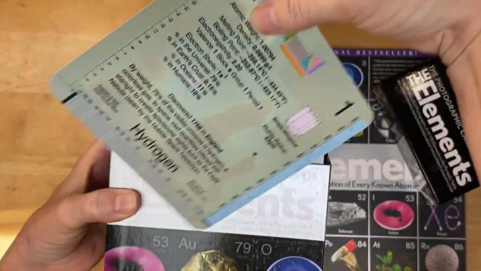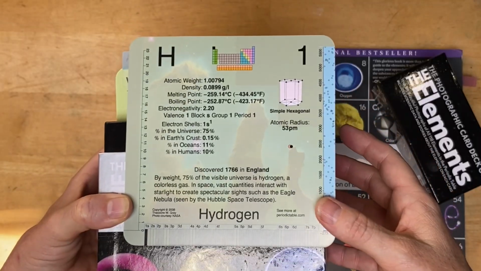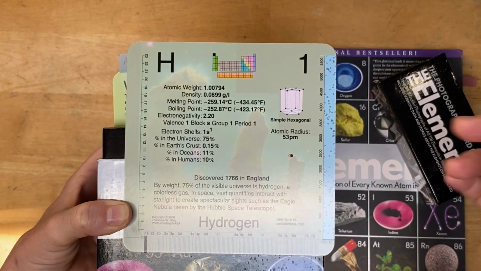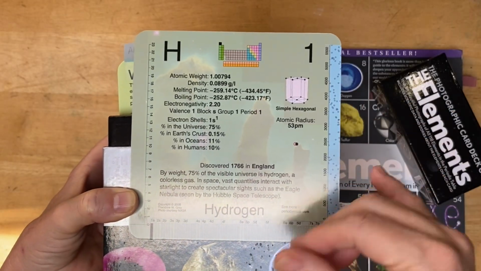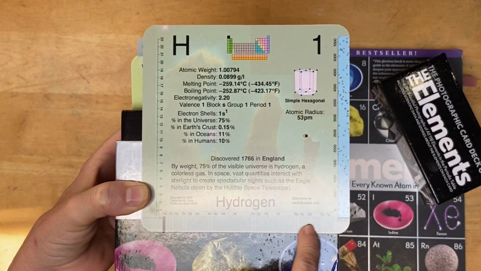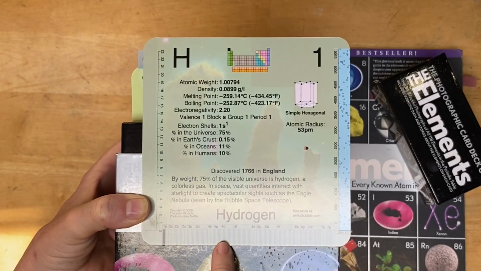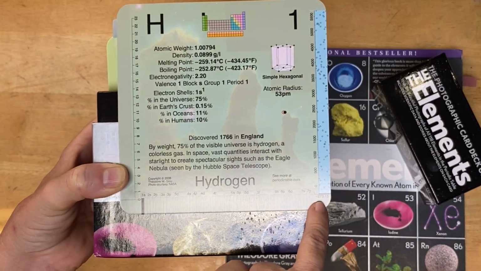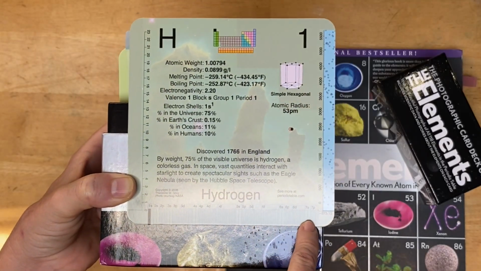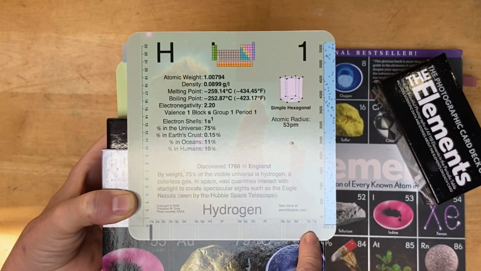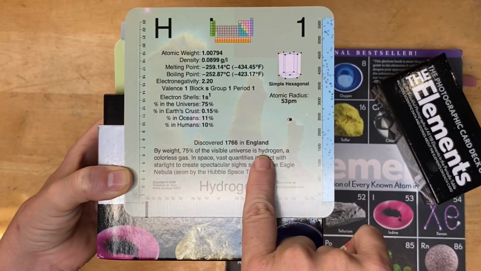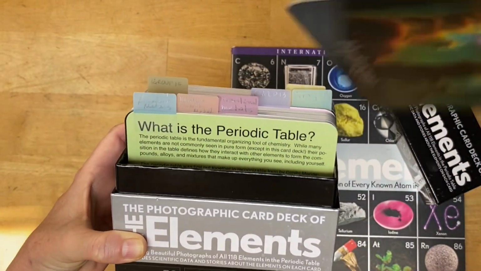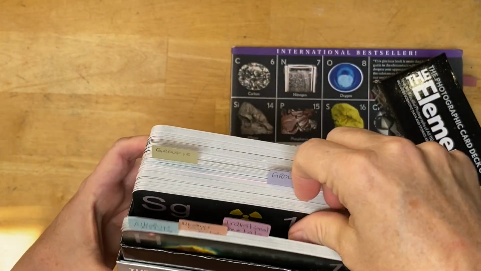On the backs of these cards, it has a wide variety of information from the atomic weight, the density, the melting and boiling points, the electron formation down here. It goes through each of the energy shells and each orbital included in those energy shells and shows you how it distributes the electrons. It also gives a little information about it and what percentage is found in the Earth's crust. I'm going to pull a more complex one.